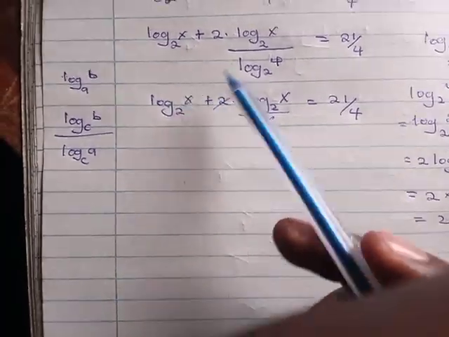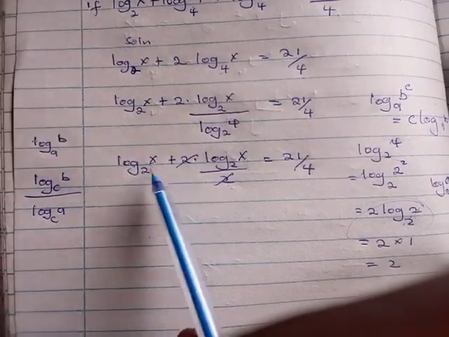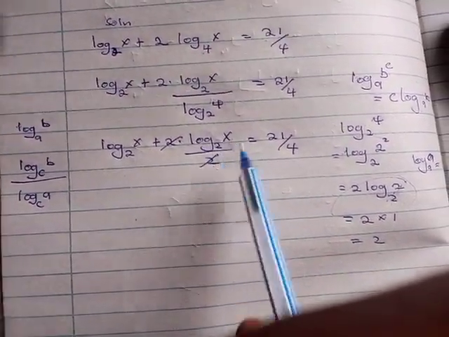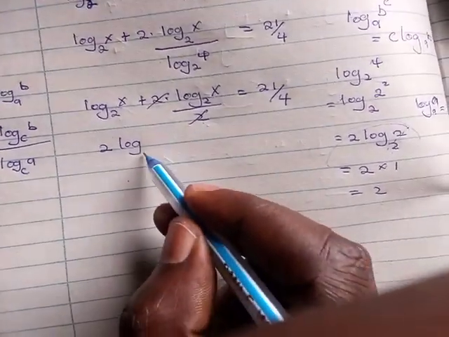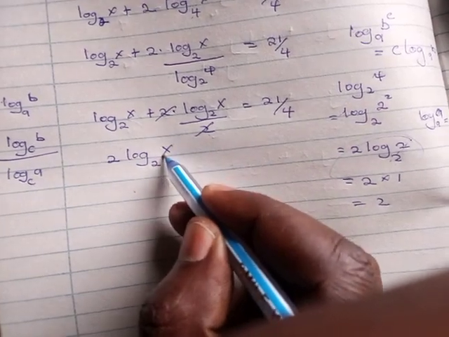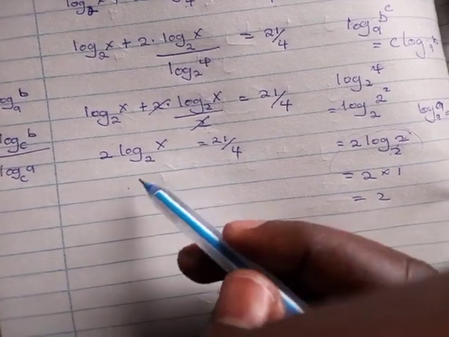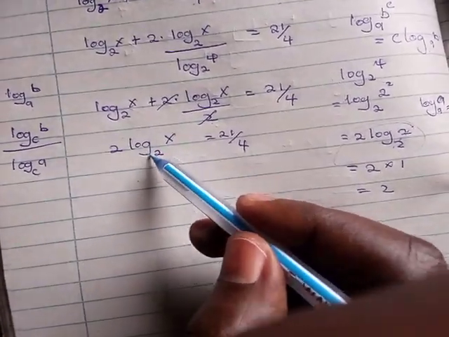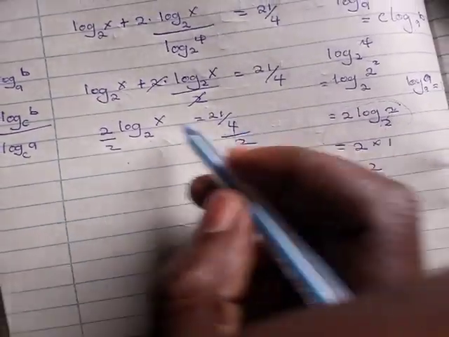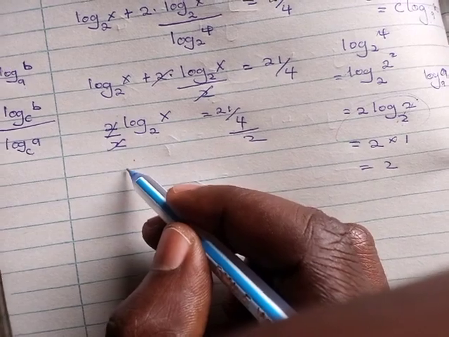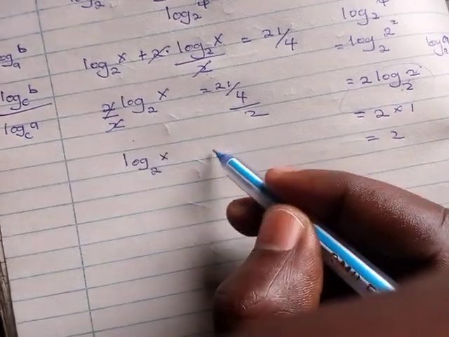So they are 2. Like I said, a plus a is equal to 2a. So I'm having log base 2 of x and another log base 2 of x. So this one gives me what? It gives me 2 log base 2 of x, giving me 21 out of 4. So in order for me to remain with the log base 2 of x, I would divide by 2. Then I divide by 2 here. So how this one goes. So I'll have log base 2 of x equaling to.